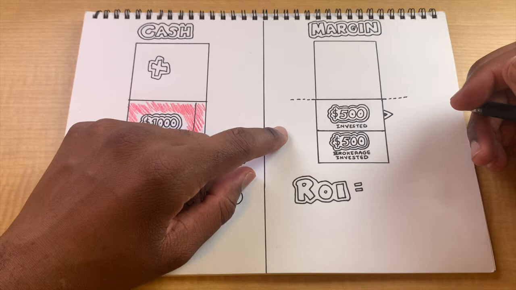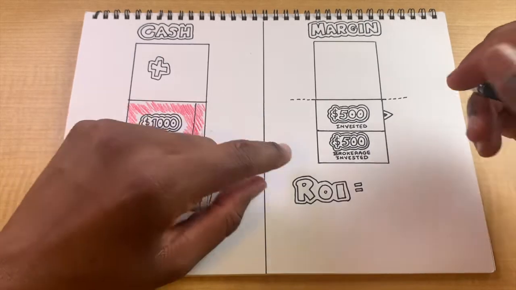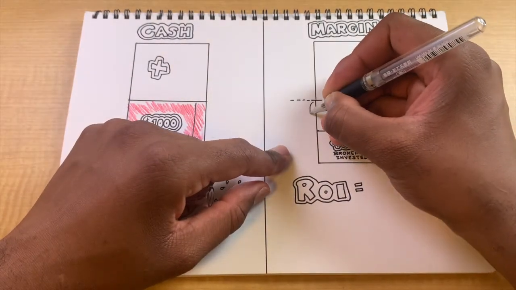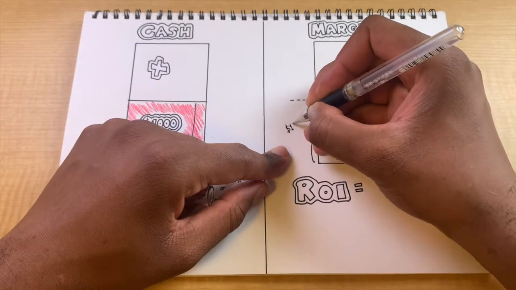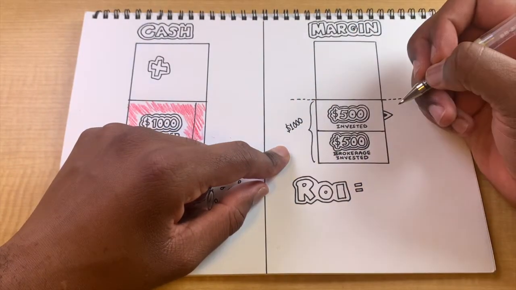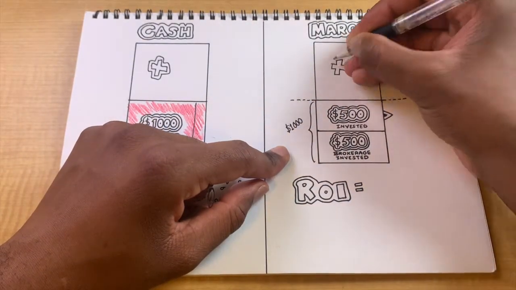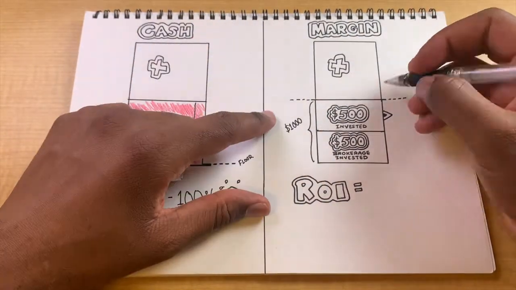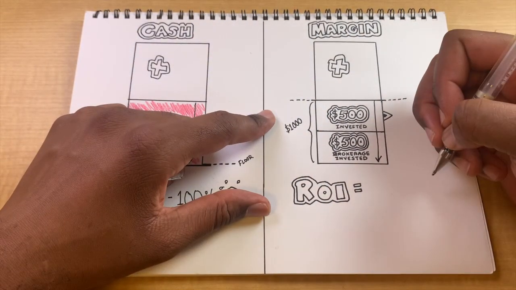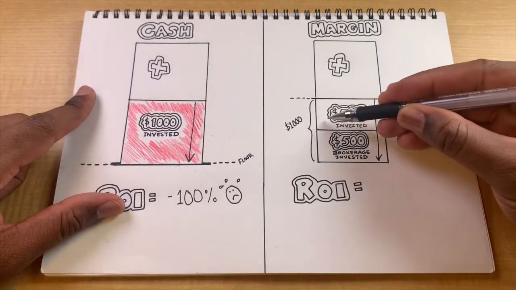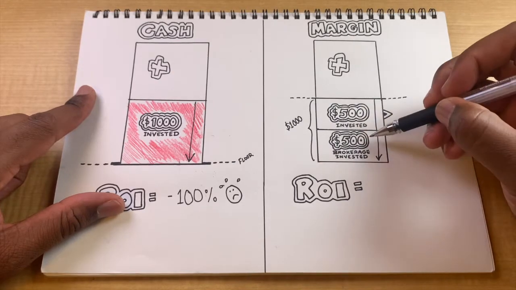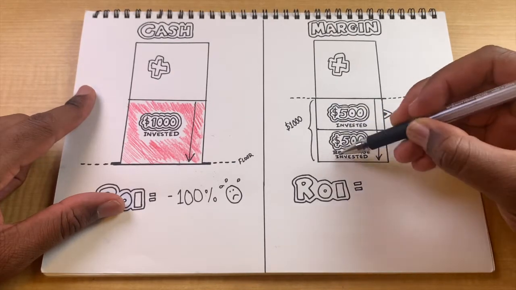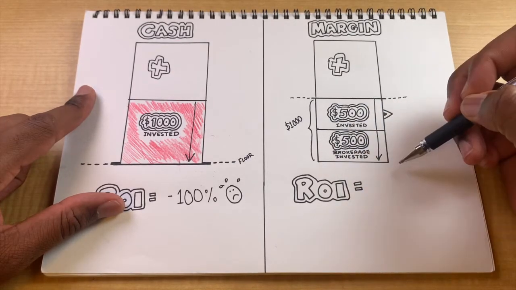Let's make the same Blockbuster investment using a margin account, and we'll see just how quickly things can get much worse. Again, we'll buy $1,000 worth of Blockbuster, $500 using our own money, and then we'll buy $500 on margin with money from the brokerage. And once again, you eat it, and Blockbuster tanks, goes all the way down to nothing. Not only did you lose the $500 you've invested, but you also have to pay back the brokerage the $500 that you borrowed.